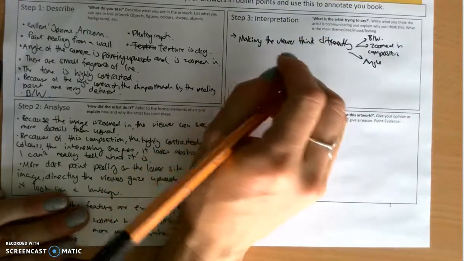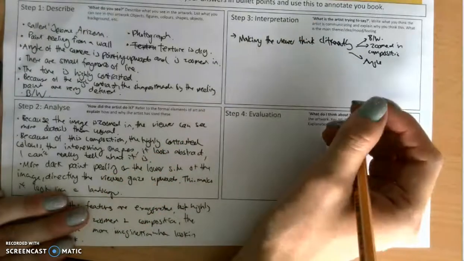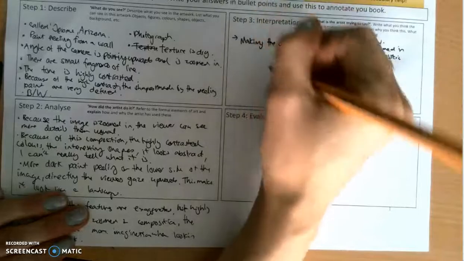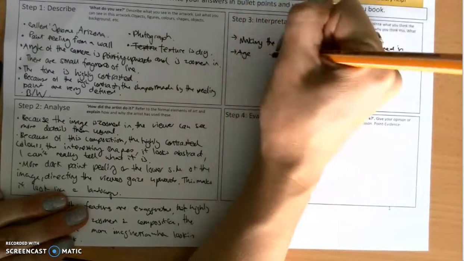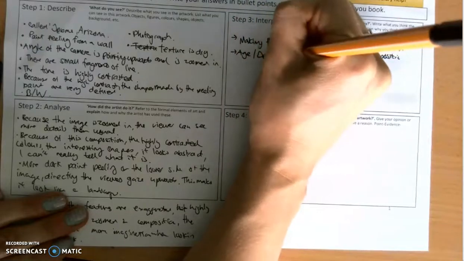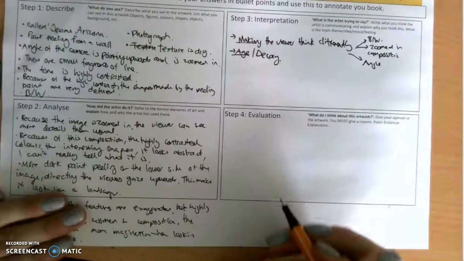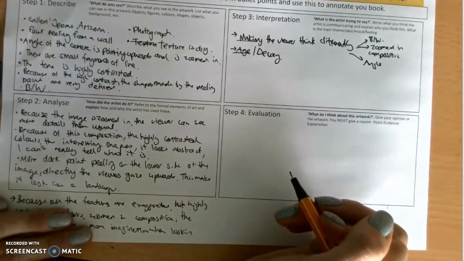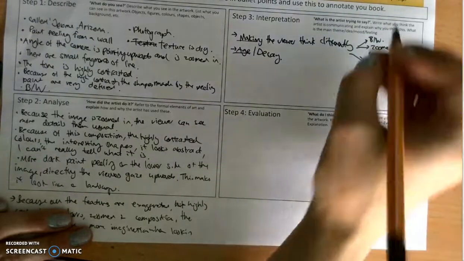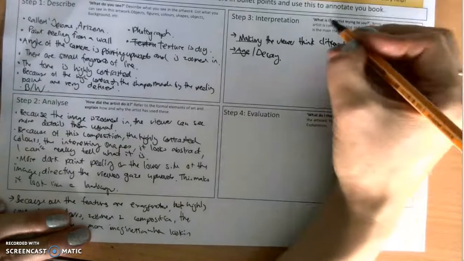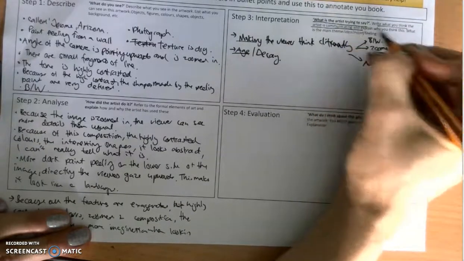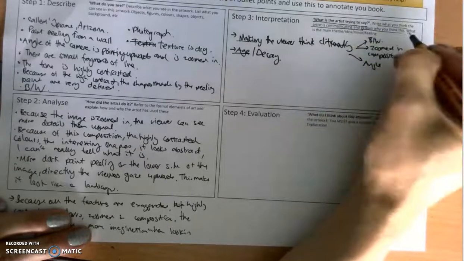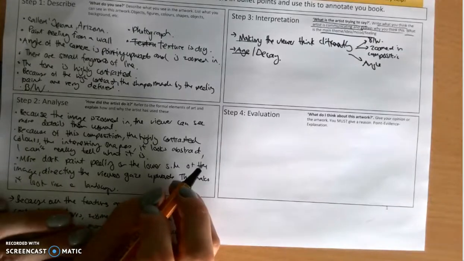The second thing I want to note is that there's a kind of theme of age and decay because it's peeling paint. So the second kind of main topic we have for the interpretation part. So if you read here as well, it says, what is the artist trying to say? Write what you think the artist is communicating and explain why you think this. What is the main theme, idea, mood, and feeling? So I have those two main points there.